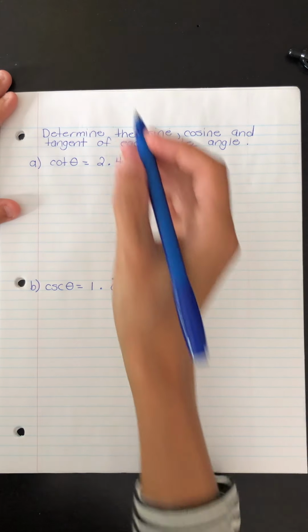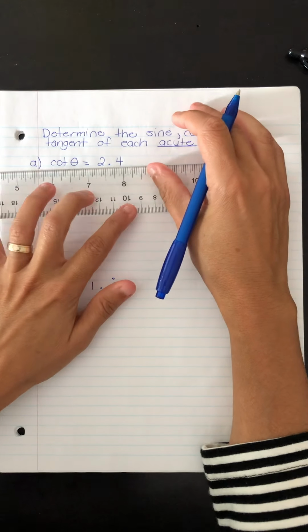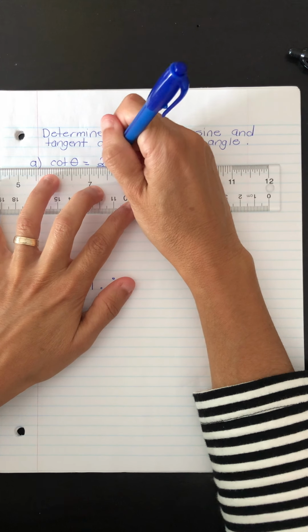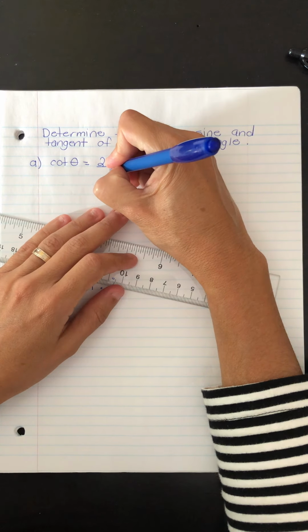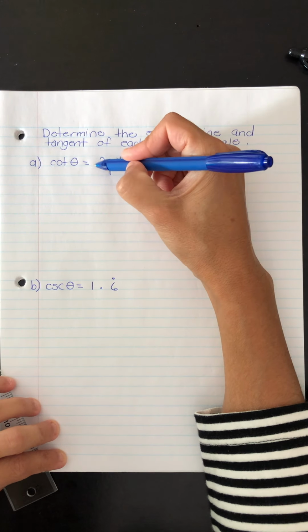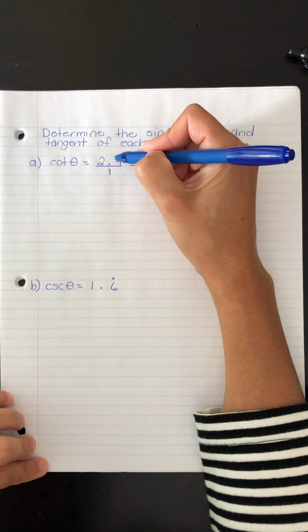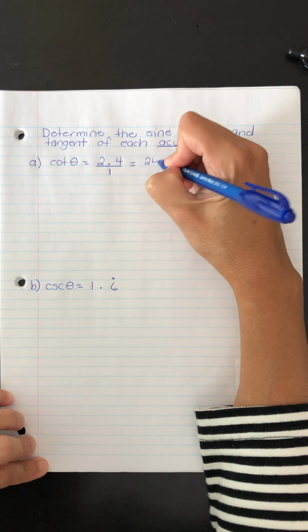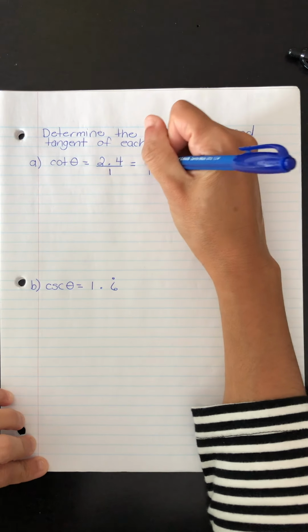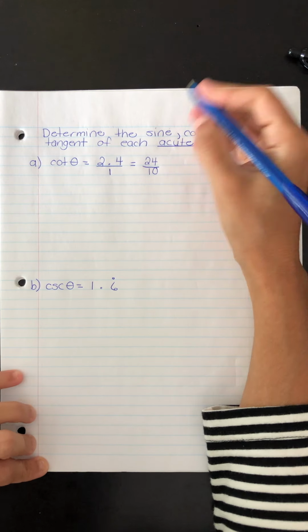Okay, so there are a lot of ways you can do this. One way is to note that 2.4 is of course the same as 2.4 over 1. Now we don't like having a decimal inside of our fraction. So we can make this 24 over 10 simply by multiplying the top and the bottom by 10.